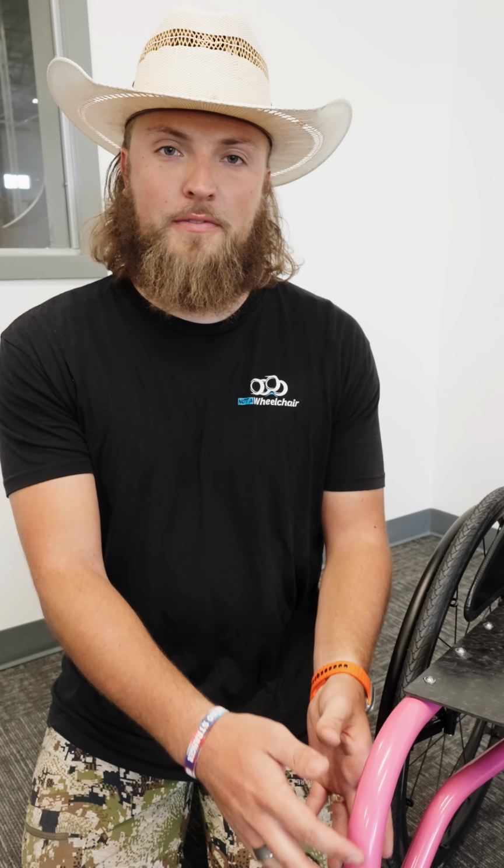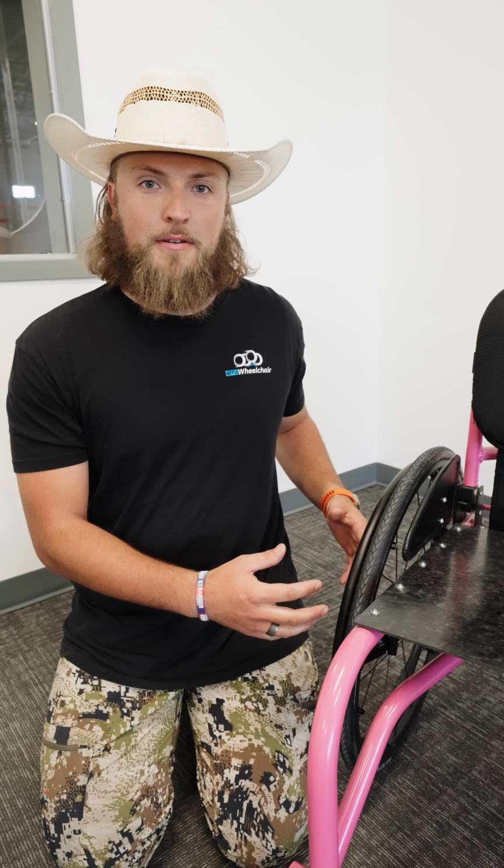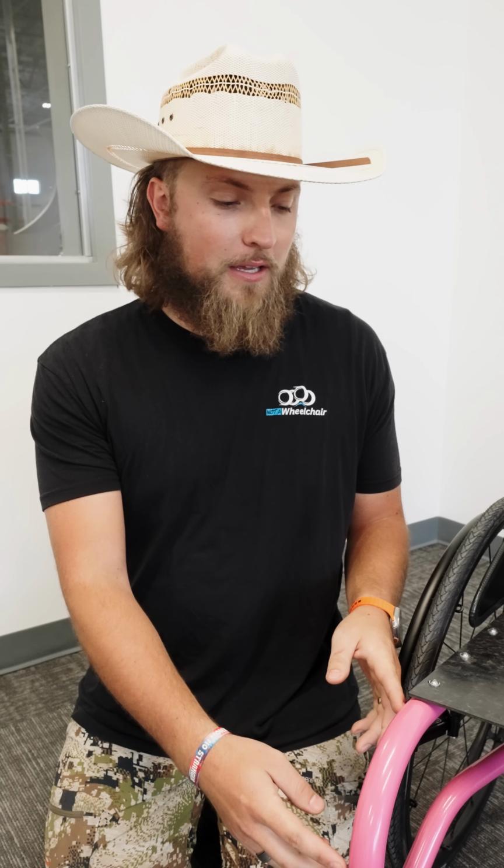The next one that we talk about is our front angle, which is the angle of the front of your wheelchair in relation to the ground. This one may be affected a little bit if you change your rear seat height or your center of gravity. But other than that, those are the measurements that can't be adjusted.